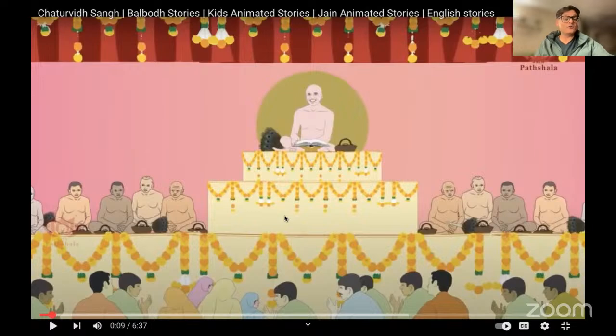So anumodana to all of you that you had that blessing of visiting monks. I'm sure many of you would have got an opportunity to give ahar dan to our Muni Maharaj also, which is such an immense blessing. We also make it a point to visit Muni Maharaj every time we go to India. Last time, in 2024, we visited Sammet Shikharji and many other Tirth places.